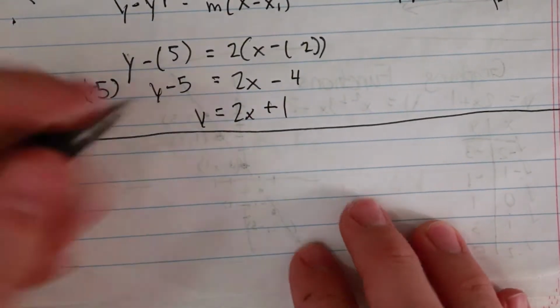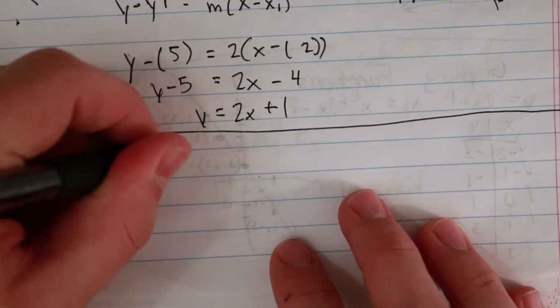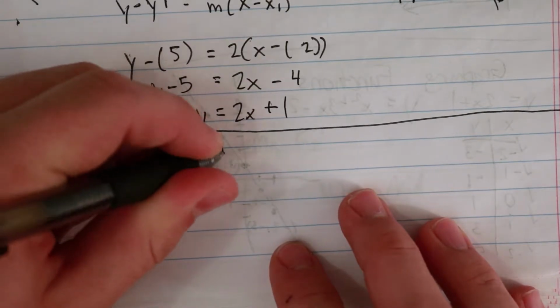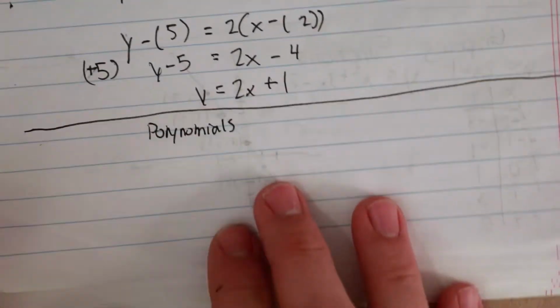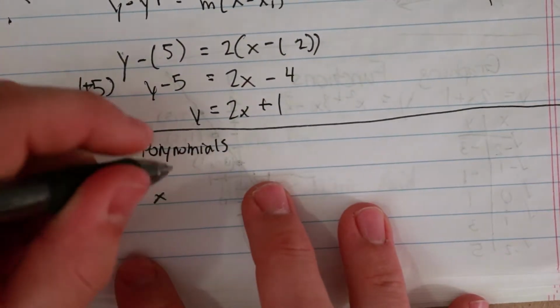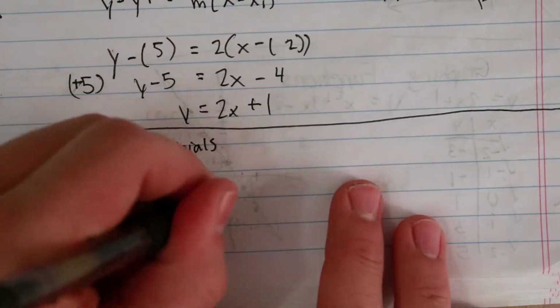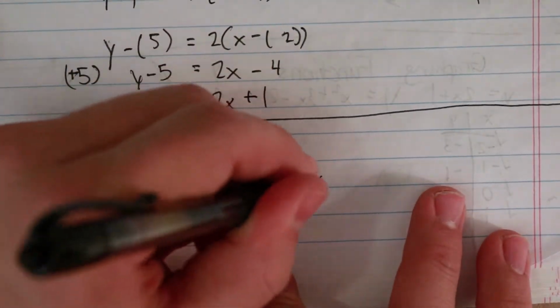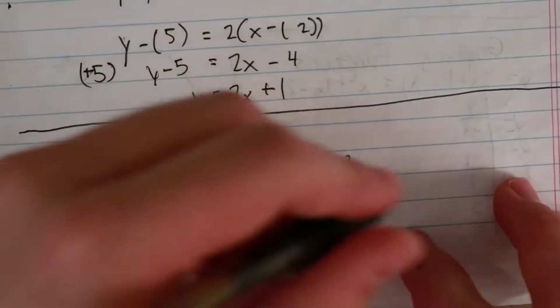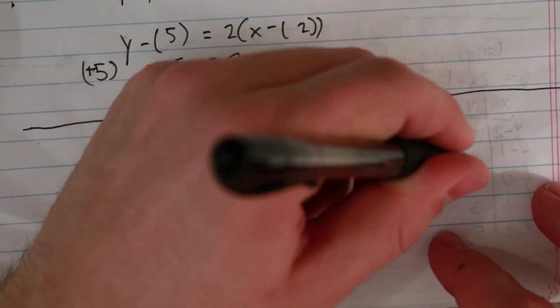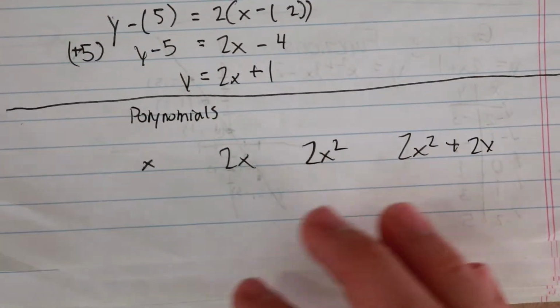Alright, so today I want to talk about polynomials and just kind of the nomenclature that goes around with it. So first I'm going to have an x, I'm going to have 2x, and I want to have 2x squared. And then I want to have 2x squared plus 2x.